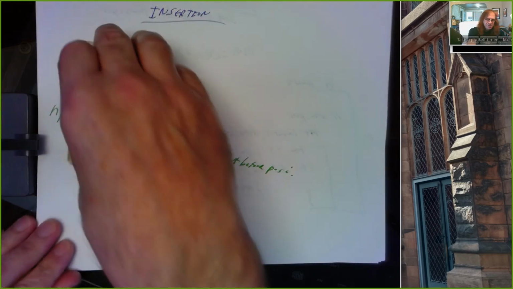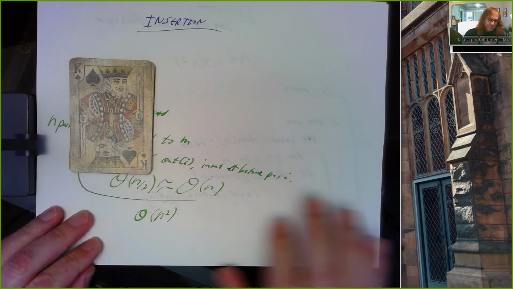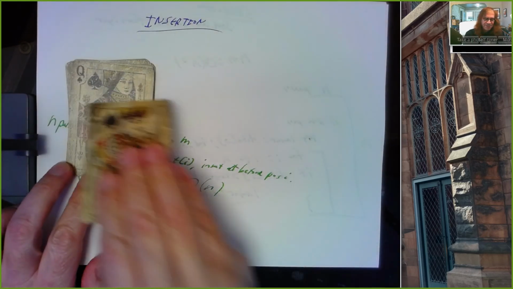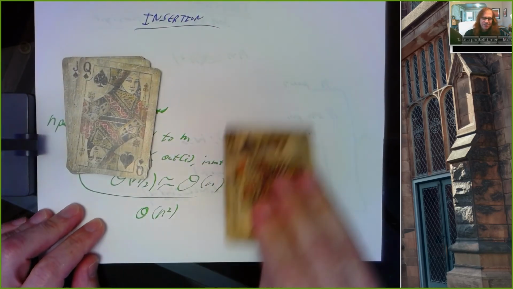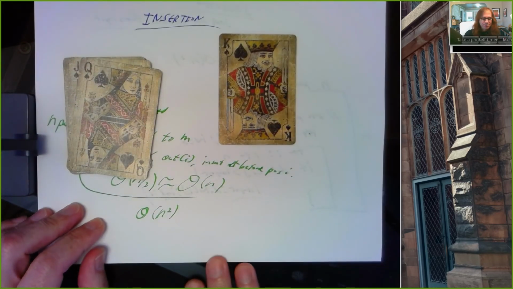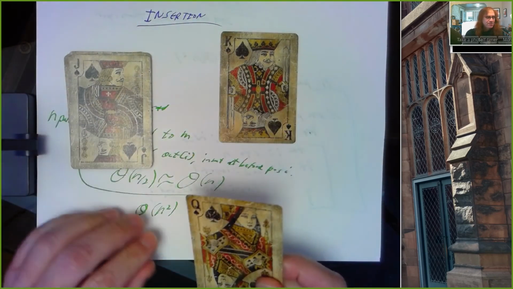So suppose my data was sorted in reverse order to start, and I'm doing my insertion sort. Okay, I'm going to take the first card, that's a king, and put it in the right spot in the output pile. The output pile is empty, so it goes right there. One operation. Take the top card, that's a queen. Let's find the right spot in the output pile.